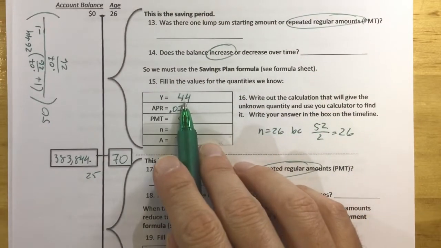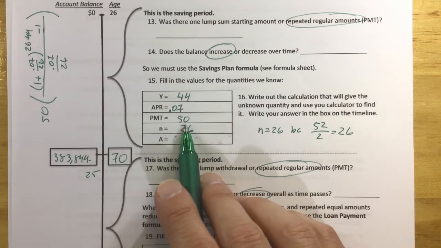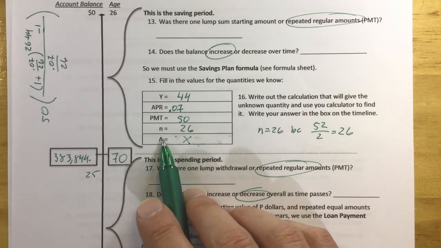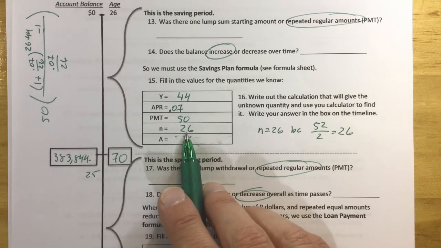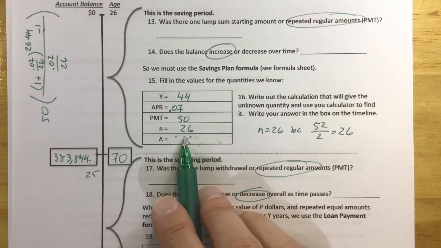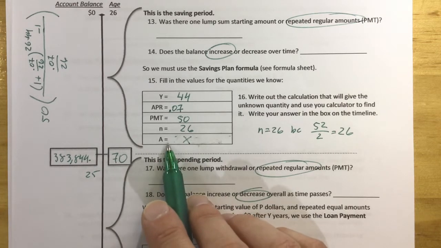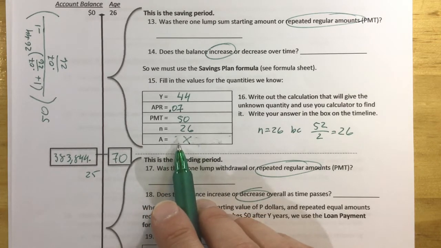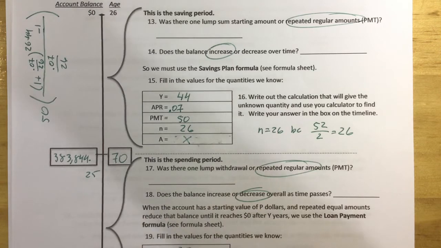All right, so 44 years, your APR with the decimal moved over is 0.07. Your payment's gonna be $50, and the number of payments, which I talked about earlier, is gonna be 26. That's a bit of a curveball because we're used to the 12, but with the bi-weekly, it's actually gonna be 26 payments throughout the year. And then the A value is what we're finding here. She's making all these payments, and eventually it accumulates to A. So I just put an X in that spot, didn't really know what to write there.